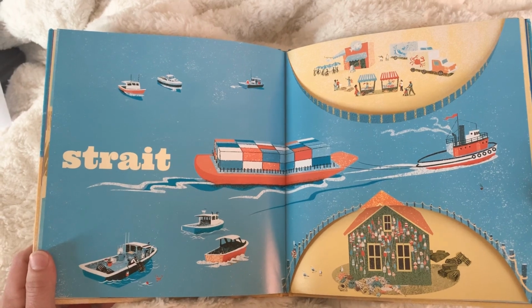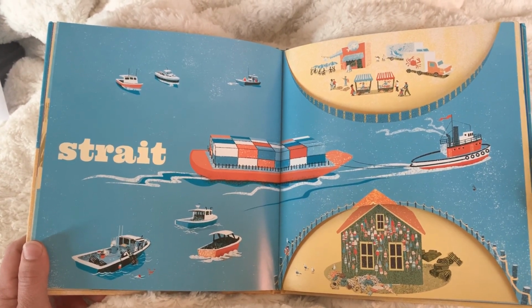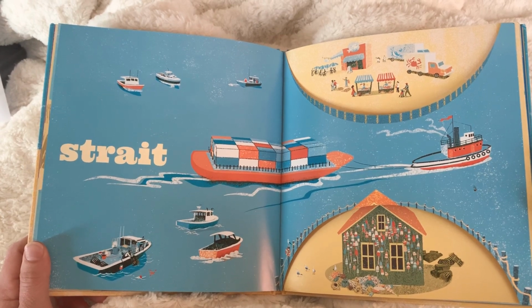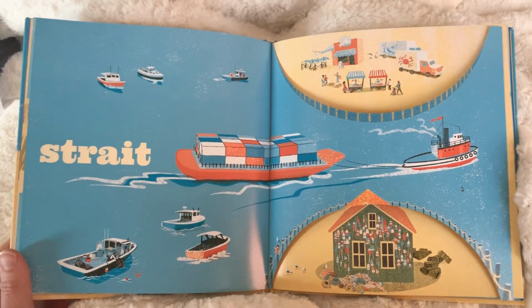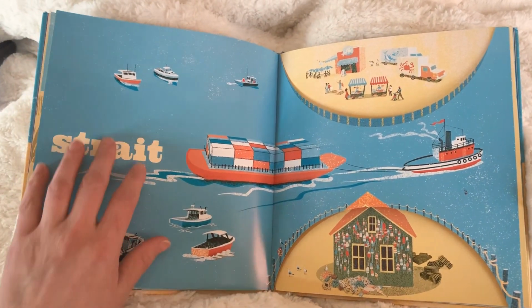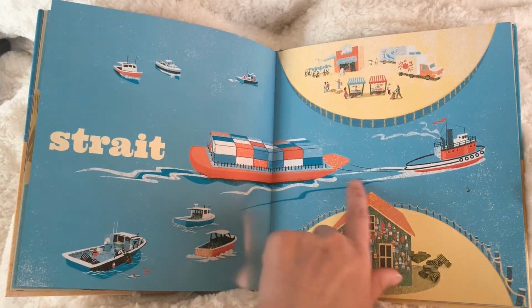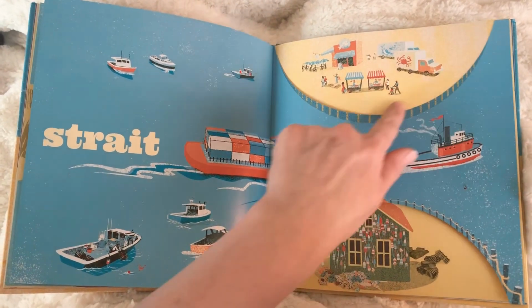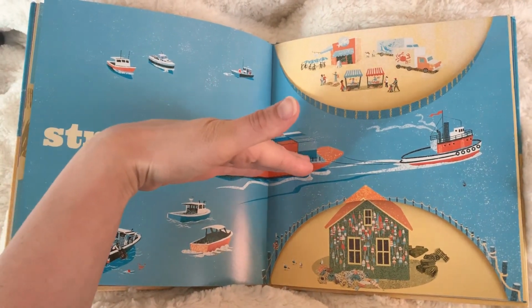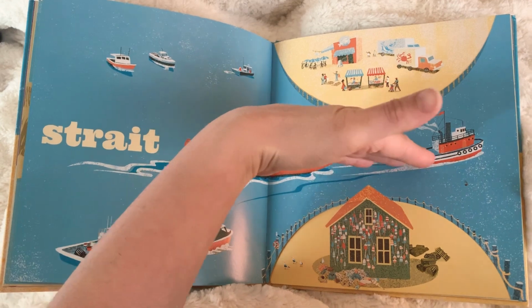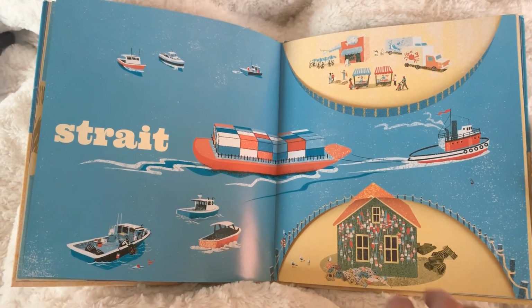A strait. A strait is a naturally formed, narrow waterway that connects two large bodies of water. See, we've got a body of water over here, land coming in here, and land coming in here. There's another body of water over here, and you can go through the strait to get from one to the other. A strait.